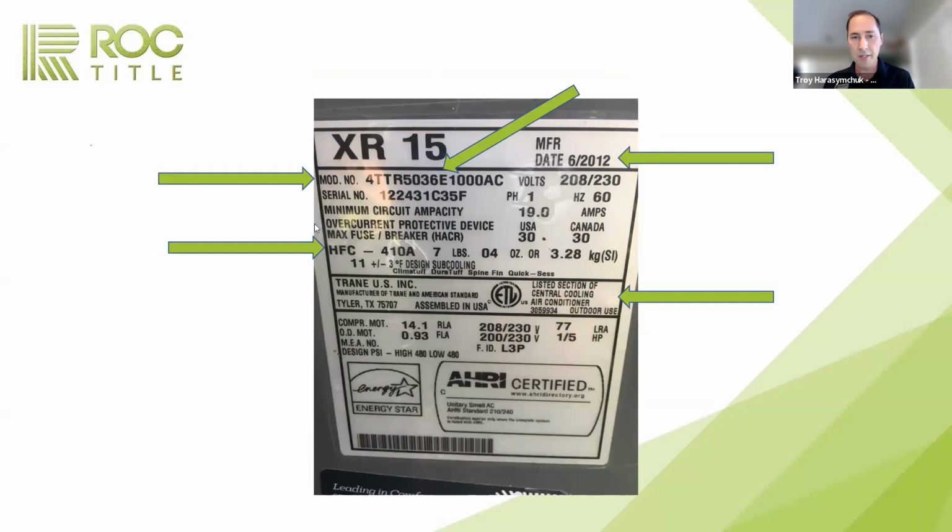What type of refrigerant? So here, HFC 410A. So this is that Puron 410A, so it's not R22. And then up here, the XR15, the 15 stands for the SEER rating. That's 15 SEER. And then lastly, I just want to show you this number here, the 036. The 36 stands for the tonnage, which is 3 tons. But 36, 3 tons makes no sense, right?